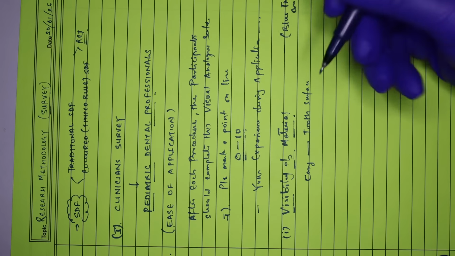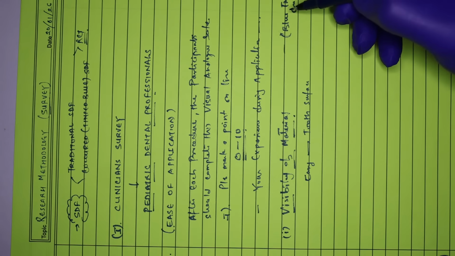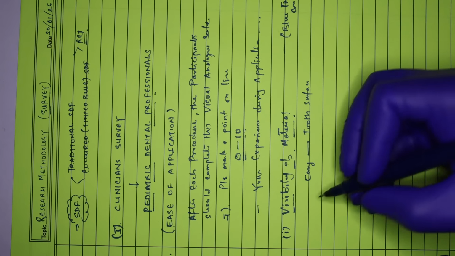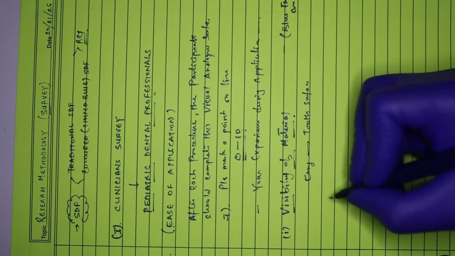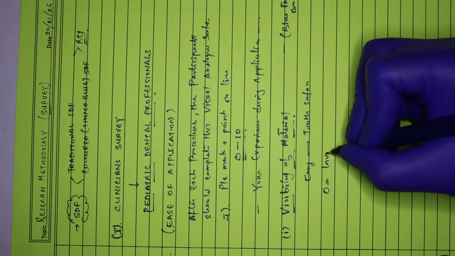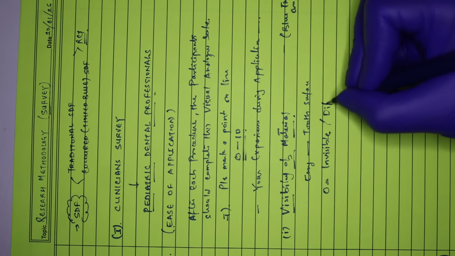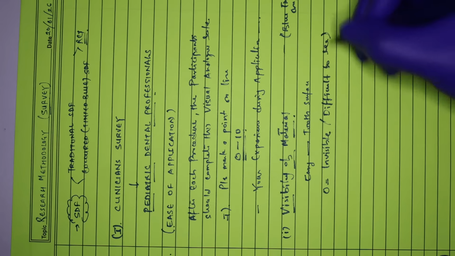So we may provide them the colored SDF, or we may ask them to have a blue colored SDF by themselves if they are practicing pediatric dentistry, or the SDF that they are using. So visibility of the material on the tooth surface during application, 0 over here would mean it was invisible or difficult to see.